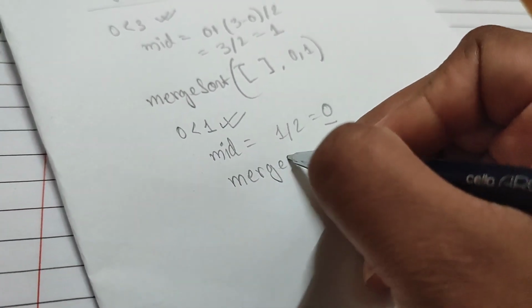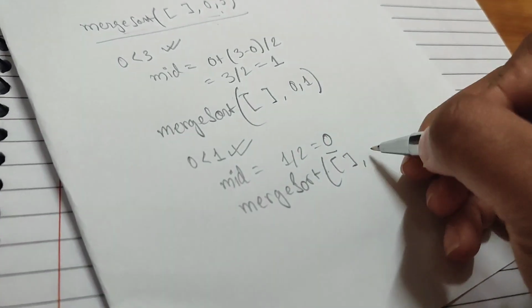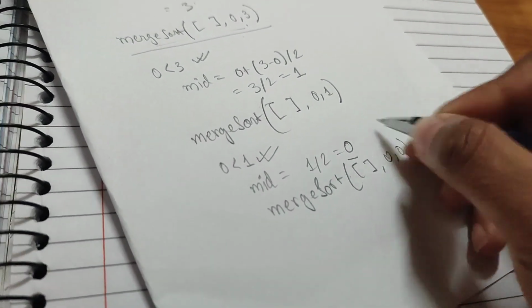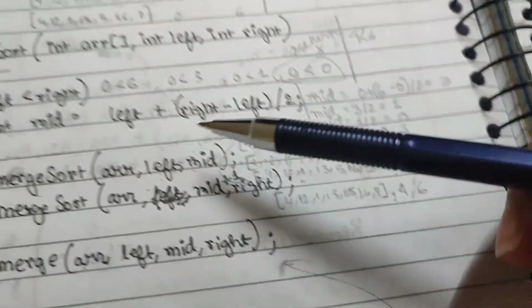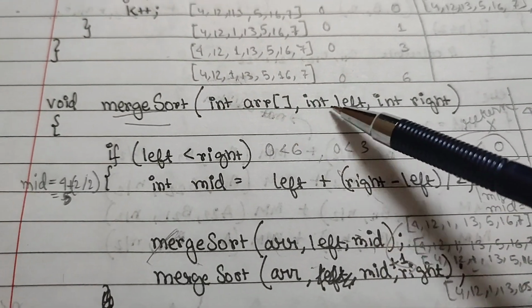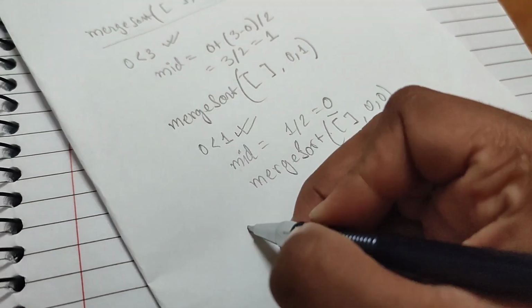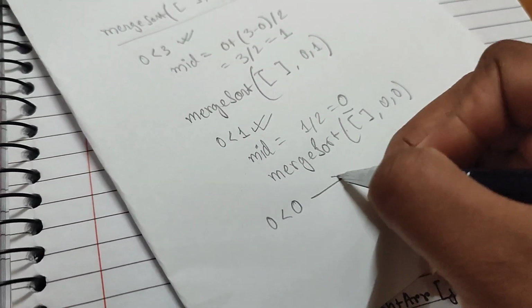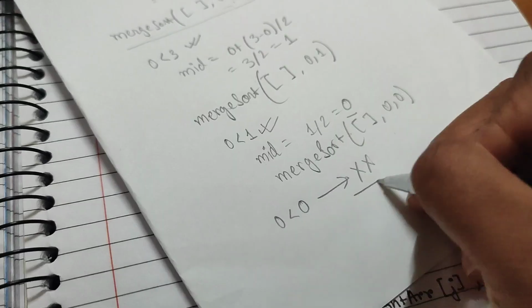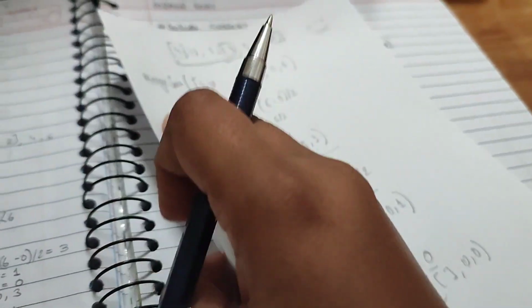We will call merge sort the same array, and then the index is 0, 0. So now the left and mid index both are the same. Now these get transformed into the left and the right index. So we get back to this line again, and now while we are again comparing this, the thing gets crossed out. So now what will happen? Now let us understand the recursion trail.